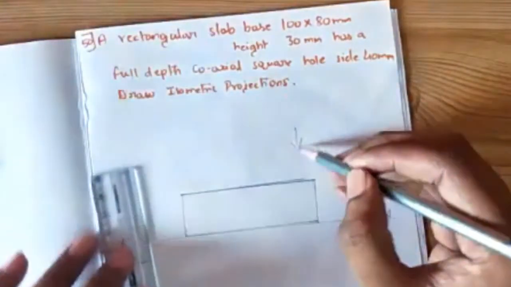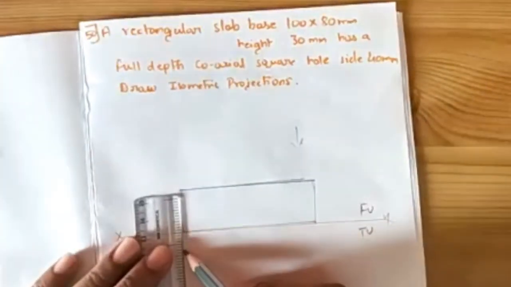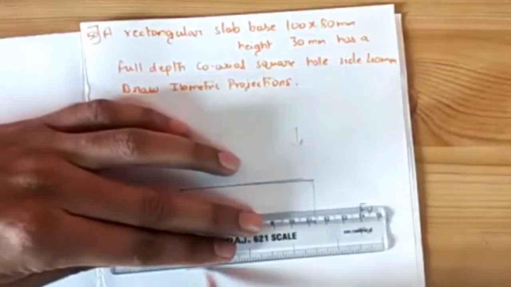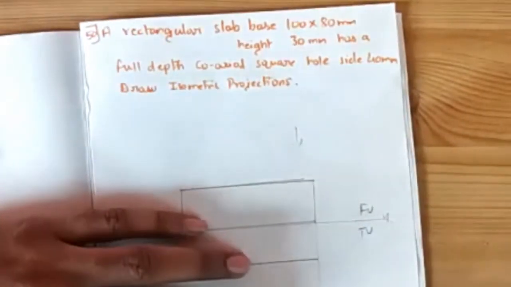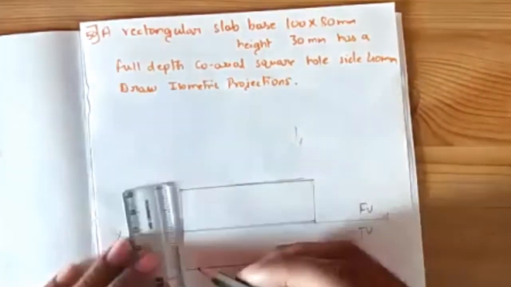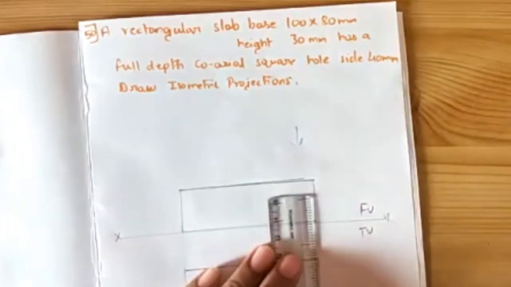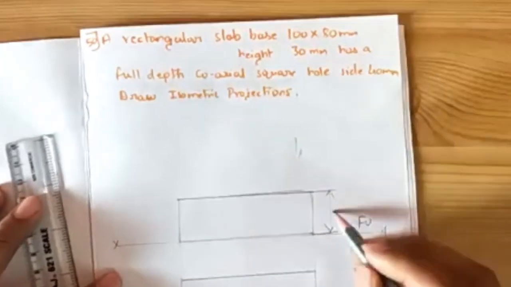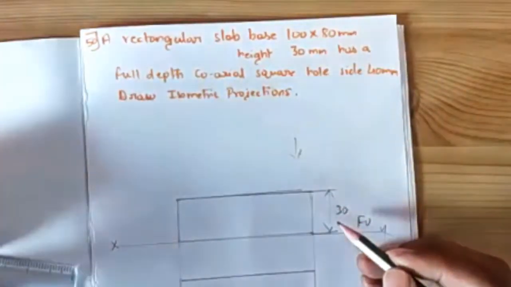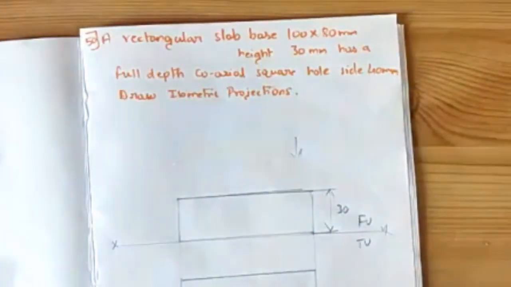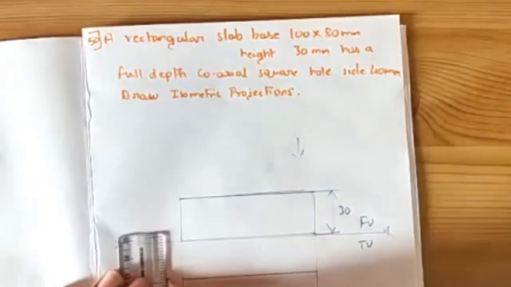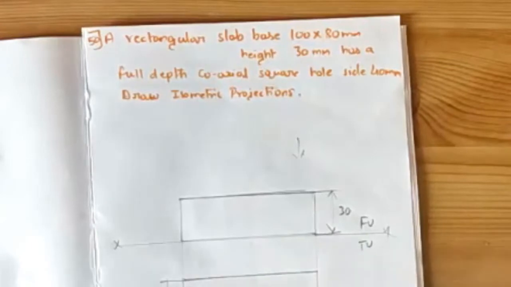So when you look at this slab from the top view, it will look like this. The height of the rectangle slab is given as 30 in the problem. The width of the rectangle slab is given as 80 and the length is given as 100.